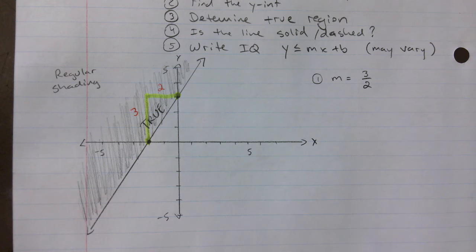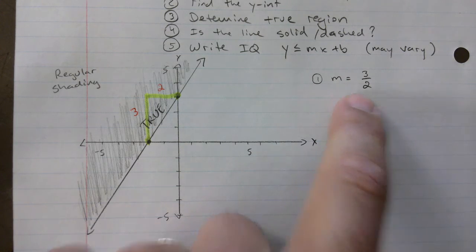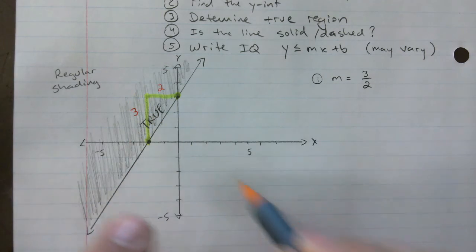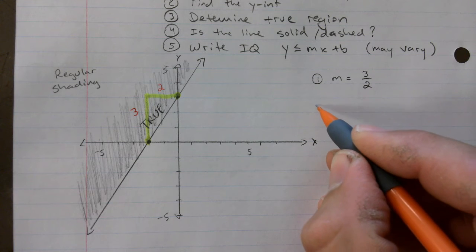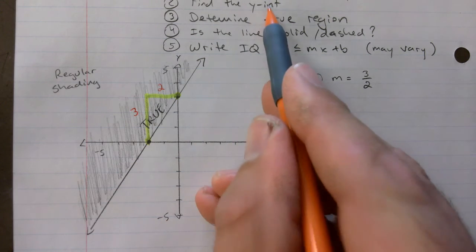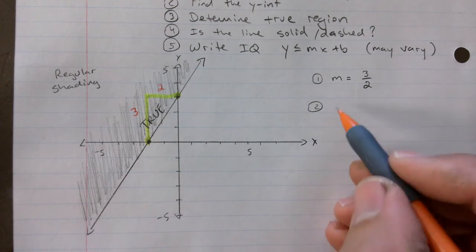Is it going to be positive or negative? If you had me for IPR, I would have said, don't worry about the sign at first. And then it's positive, right? It's going up from left to right. So it's just positive, leave it like that. If it had gone this way, and you find your rise and run, you just put a negative in front of it, and then you're good, right? No stress.